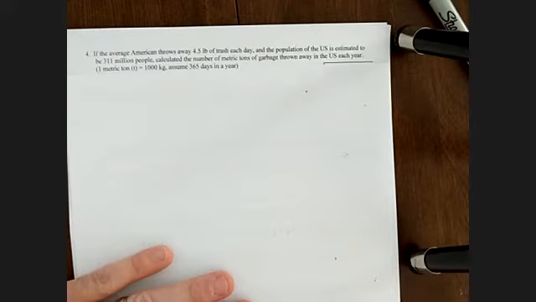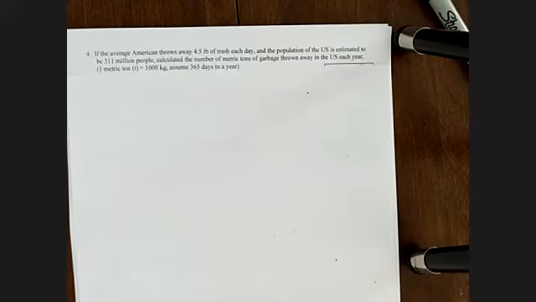Okay, so a lot of numbers are given in this problem. It's quite a bit of information sometimes that we have to process. Again, it comes back to where do I start with this kind of a problem? You want to find the simplest unit. So let's highlight our units here. What information is pertinent?